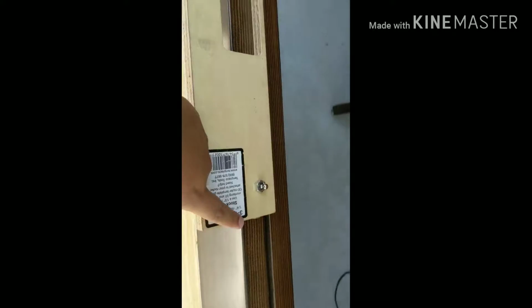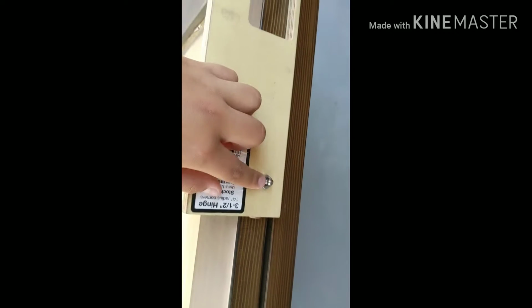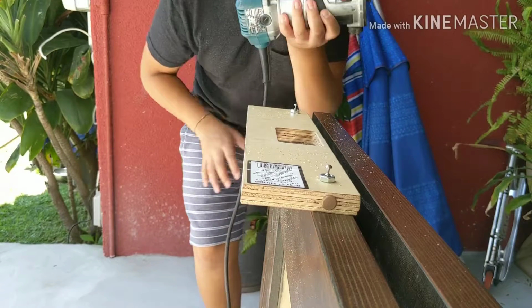Another thing, guys, this is actually the template. We already pre-measured it from my door, and as you can see, they have these little tack type things like nails. They just go into the wood, and then you use the router to go around and finish up the template.